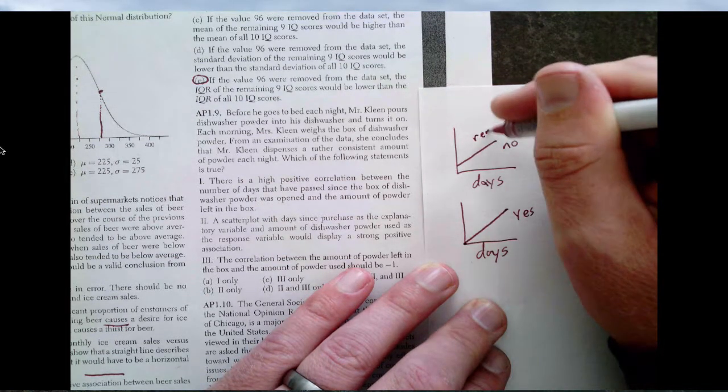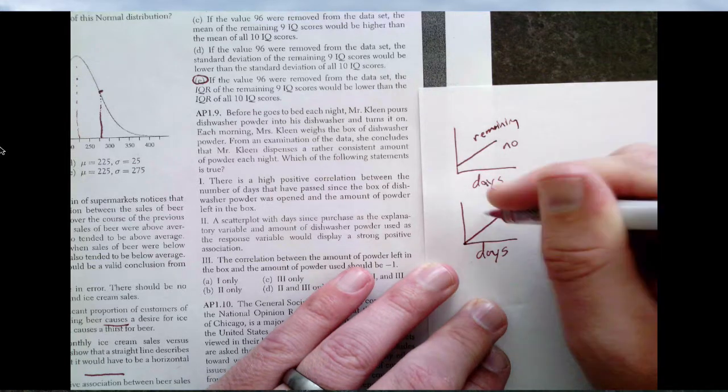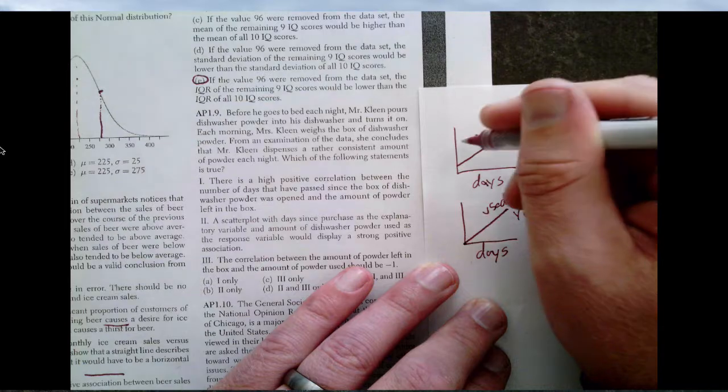No, it did not make sense here. Okay, so this was the amount remaining. This is the amount used. So the amount used goes up, remaining does not. Remaining should do this.